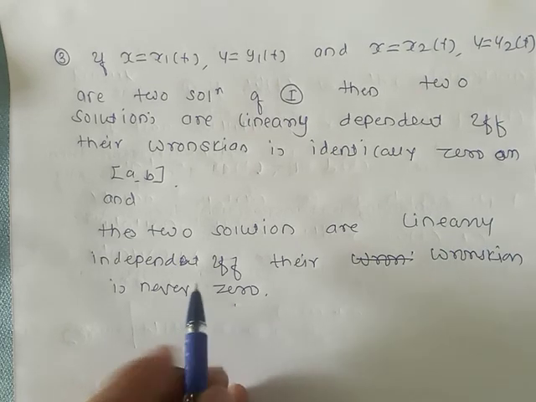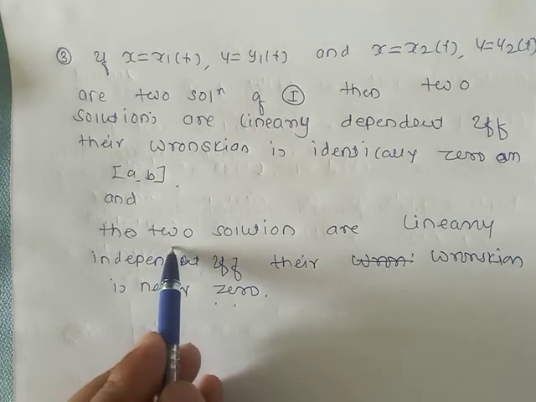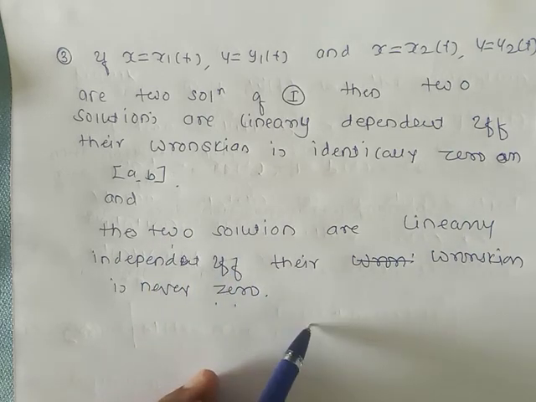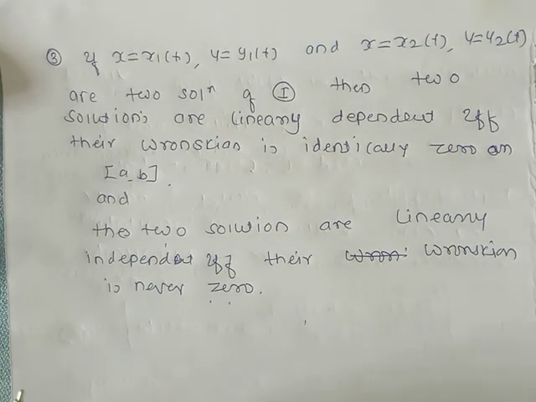So if the Wronskian is non-zero, solutions are linearly independent. If the Wronskian is 0, then the solutions are linearly dependent.